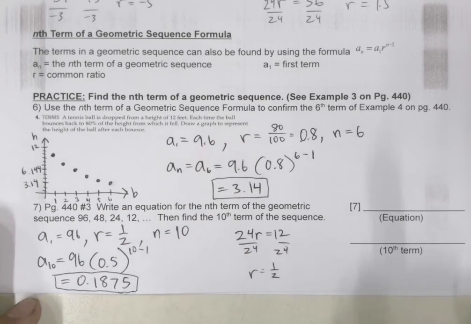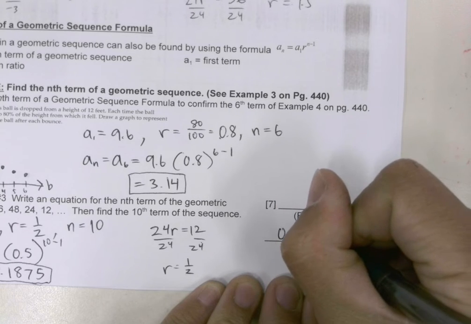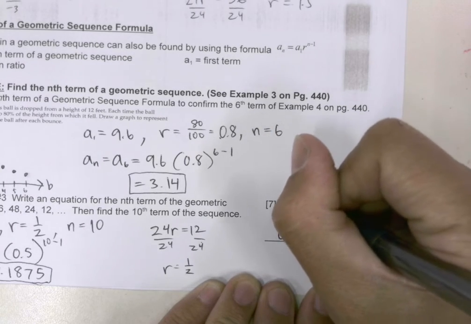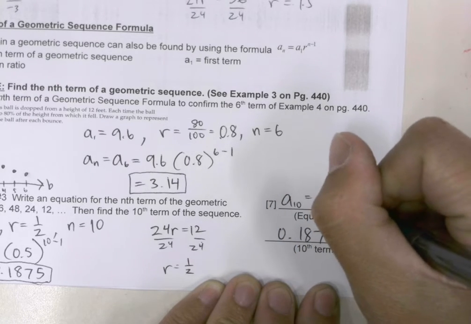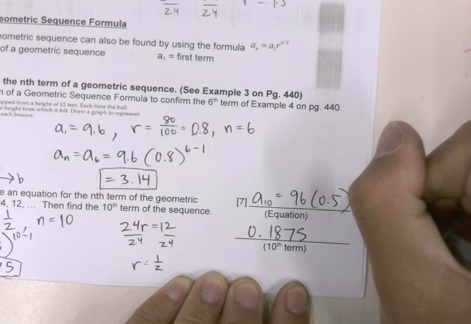And I'll box that. So my equation is a sub 10 is equal to 96 times 0.5 to the 9th power.